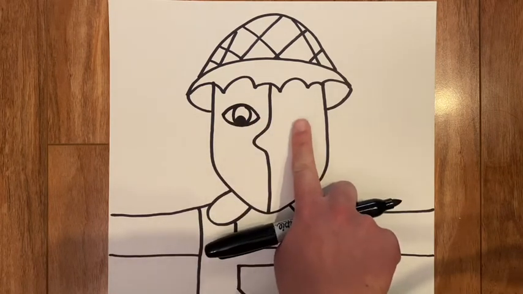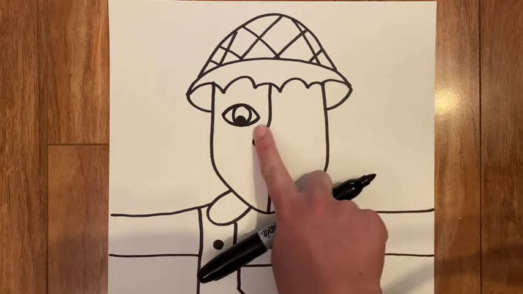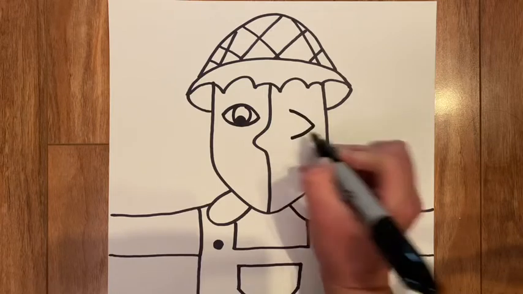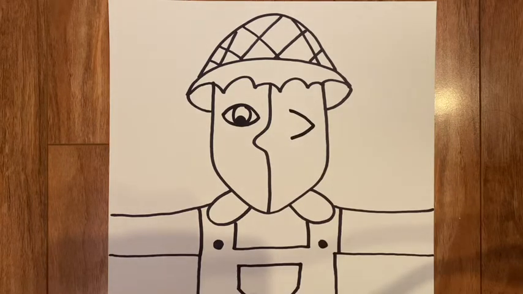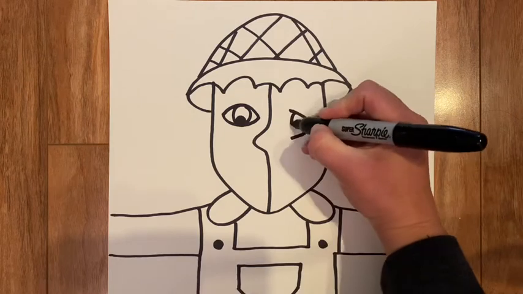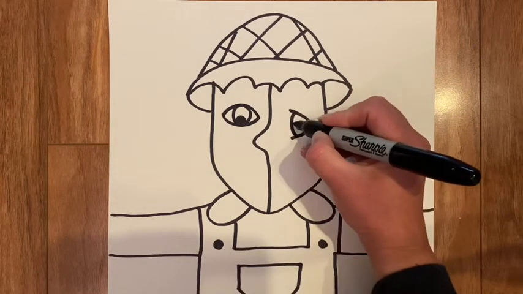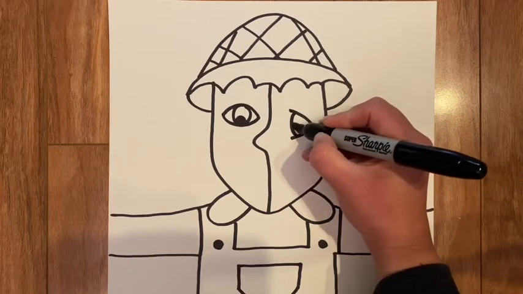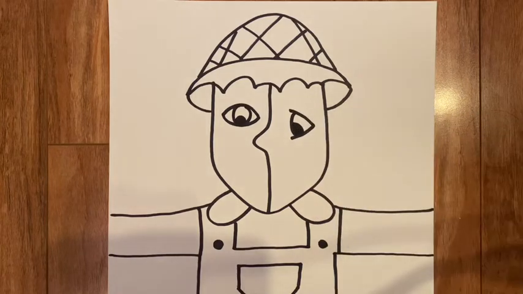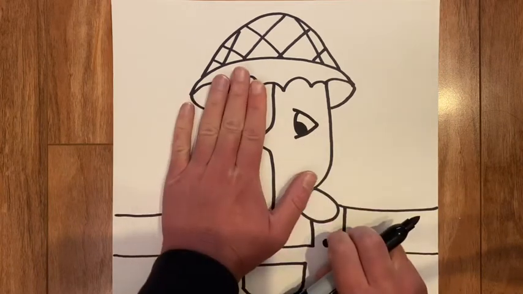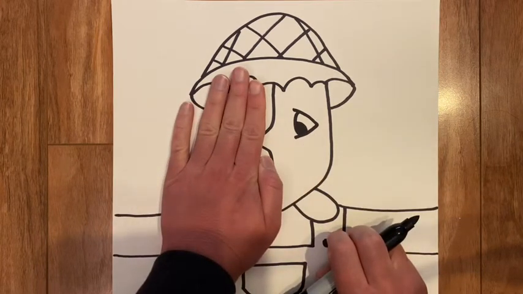My second half of the face is going to be the profile view. So my eye has to turn sideways. So this one I'm going to start as if I was making a V, turned on its side, a curve for the eyeball, and a simple, smaller one that I can color in. Now I have the front view facing forward and the side view facing profile.